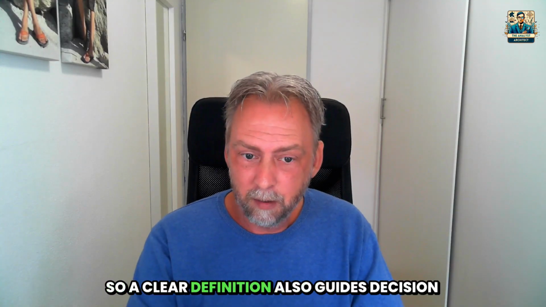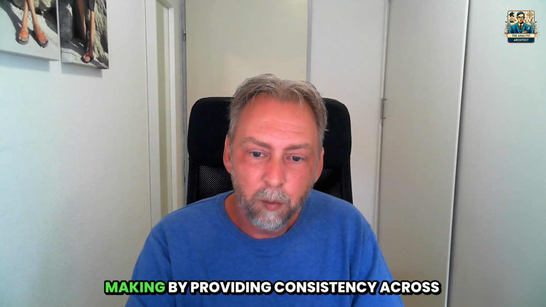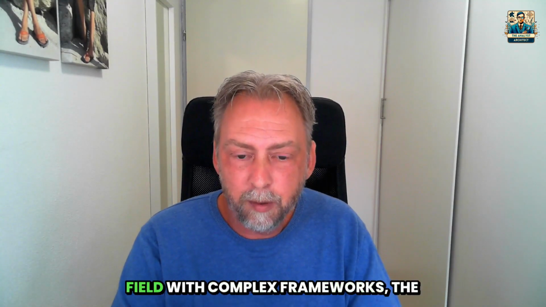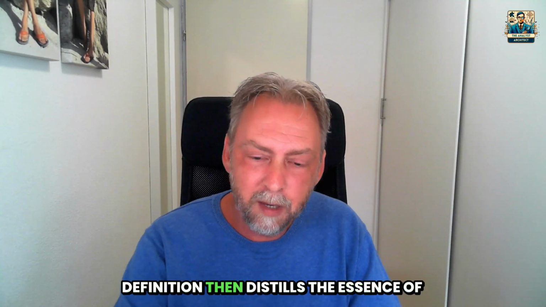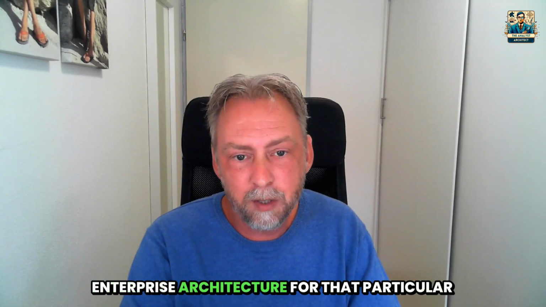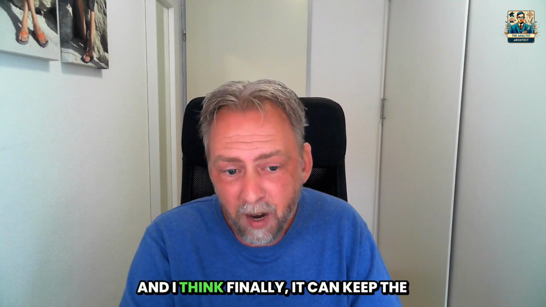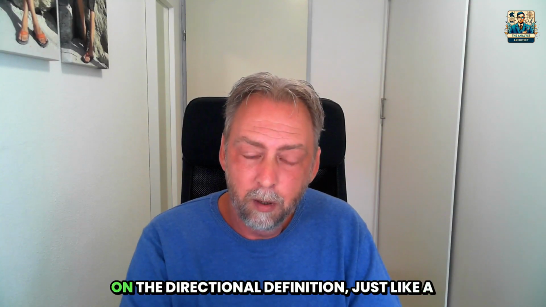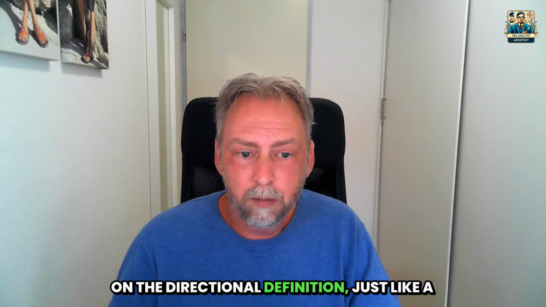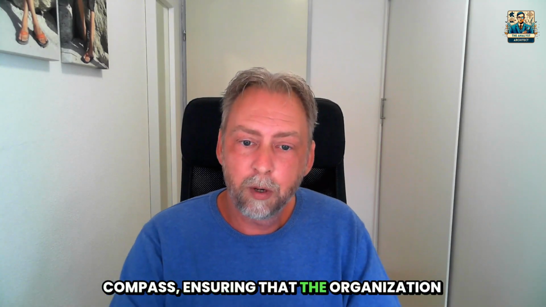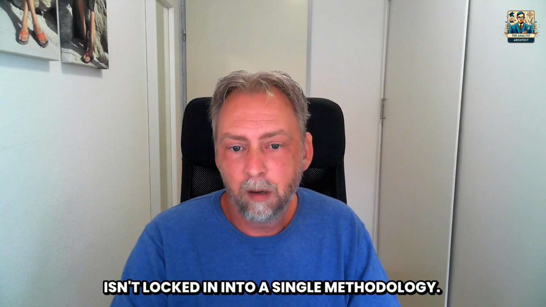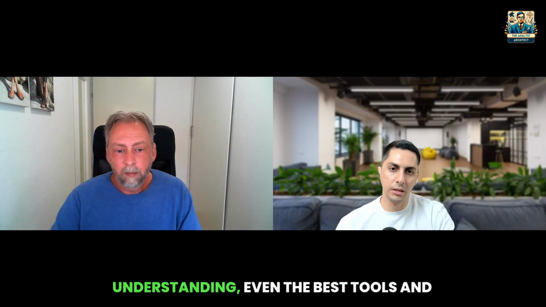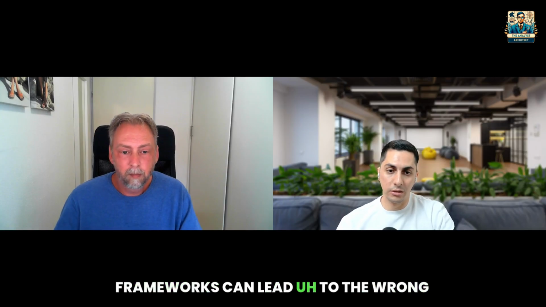So clear definition also guides decision-making by providing consistency across teams. Rather than overwhelming newcomers in the field with complex frameworks, the definition then distills the essence of enterprise architecture for that particular organization. And I think finally, it can keep the architecture practice adaptive by focusing on the directional definition, just like a compass, ensuring that the organization isn't locked into a single methodology. I 100% believe without a shared understanding, even the best tools and frameworks can lead to the wrong direction.